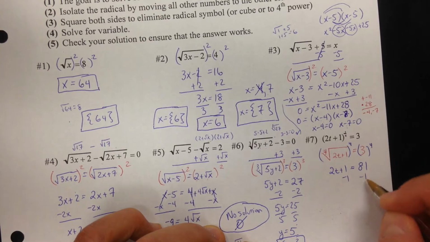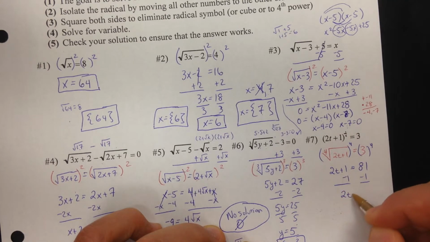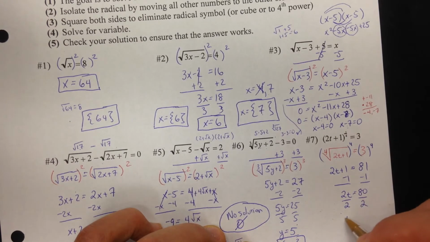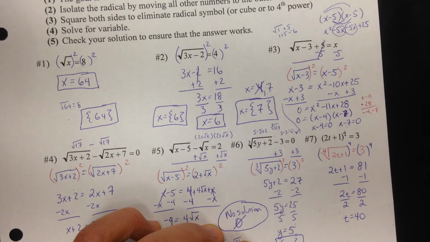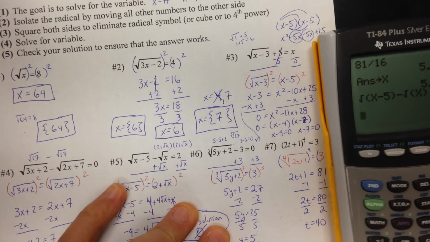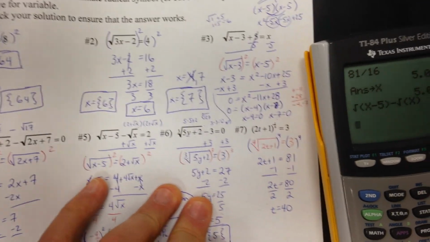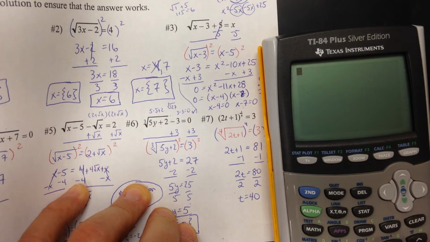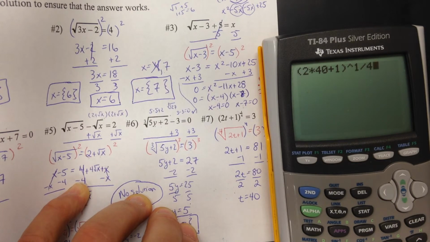We'll go minus 1 on both sides. We get 2t equals 80. Divide by 2. We got t is equal to 40. So the question is, is that correct? Is that the answer? So let's take 40 and plug it back in for t. So I'm going to do 2 times 40 plus 1. Now it's raised to the 1/4 power. So to the 1 divided by 4. Does it give us 3?